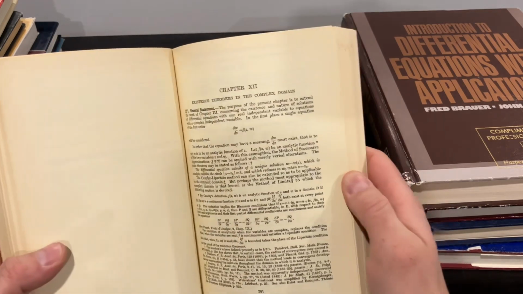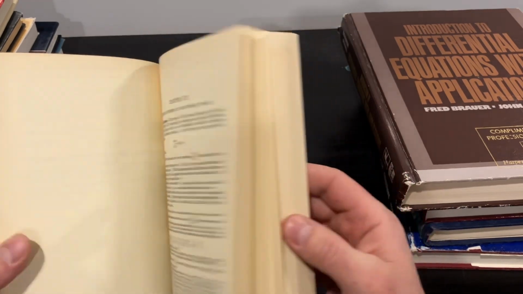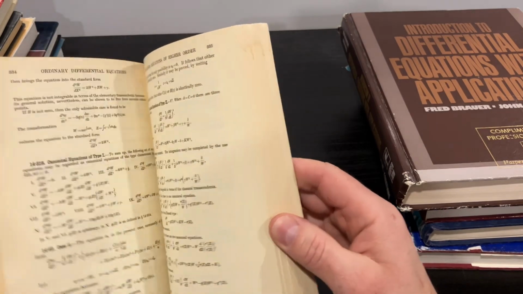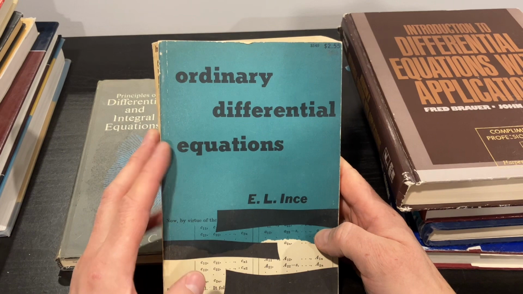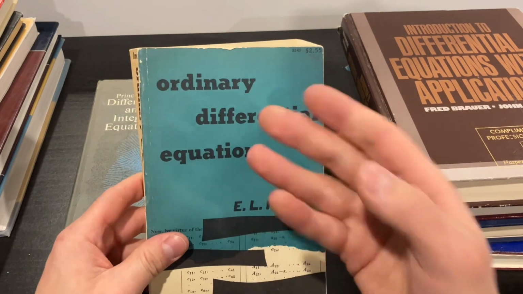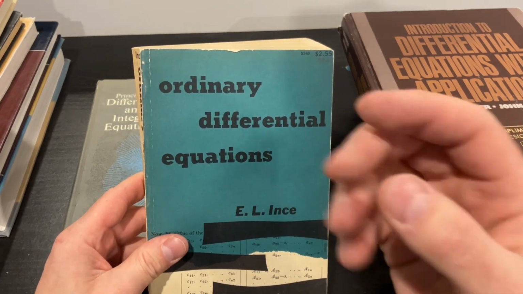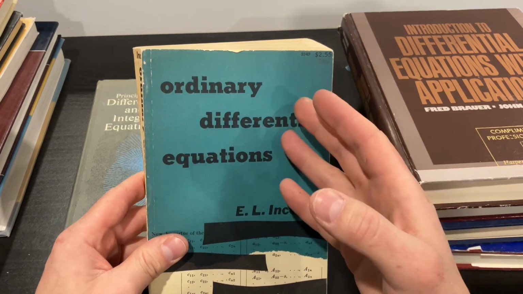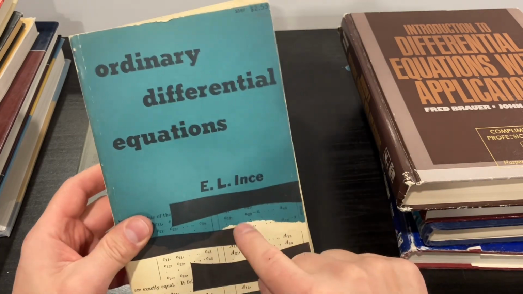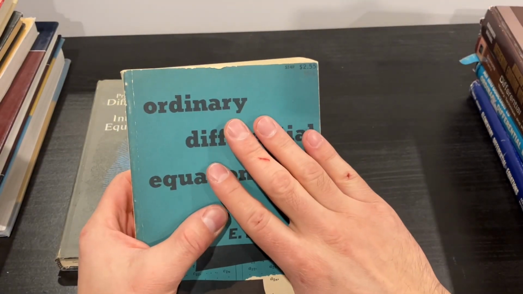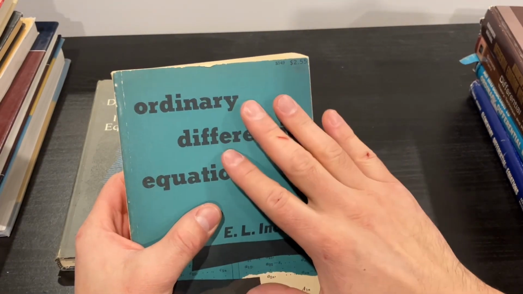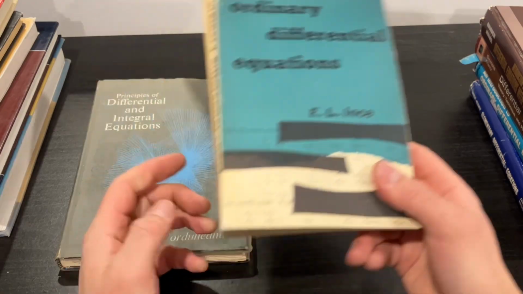It's very complete, but hey, it's not easy to read, okay? So if you are trying to get into differential equations as a first approach, if you're trying to learn differential equations, don't try this book because it's complicated. Tons of gamma functions here, a little bit about complex analysis as well.